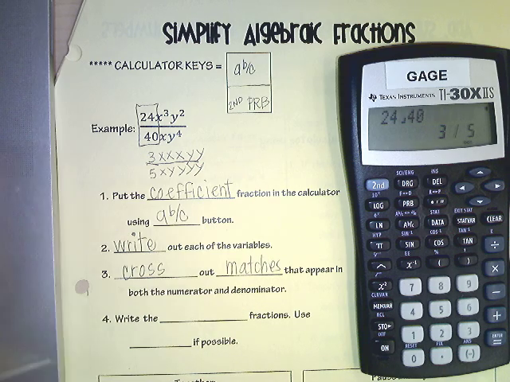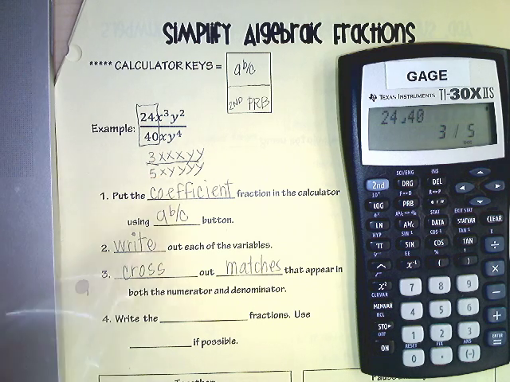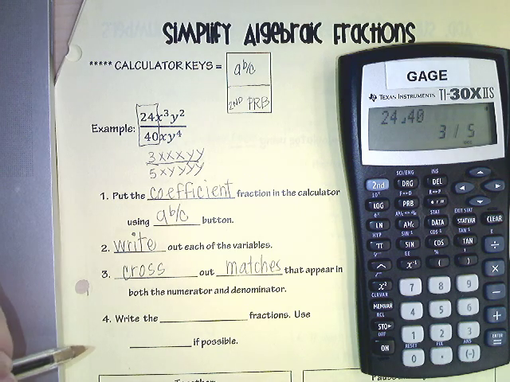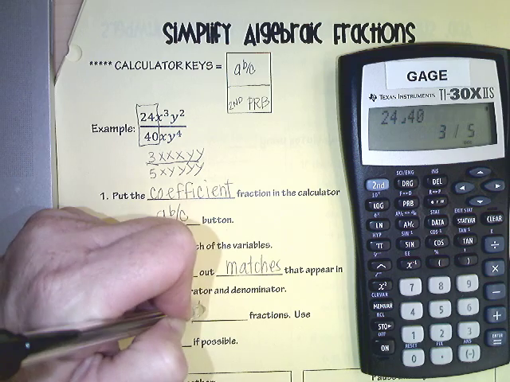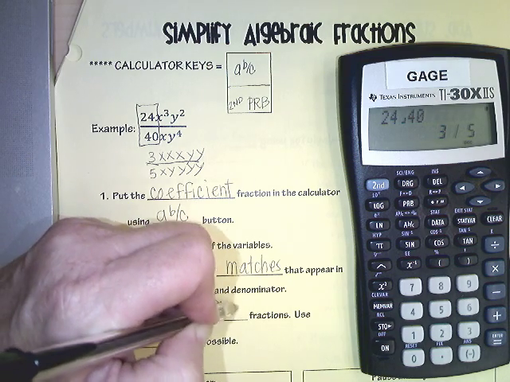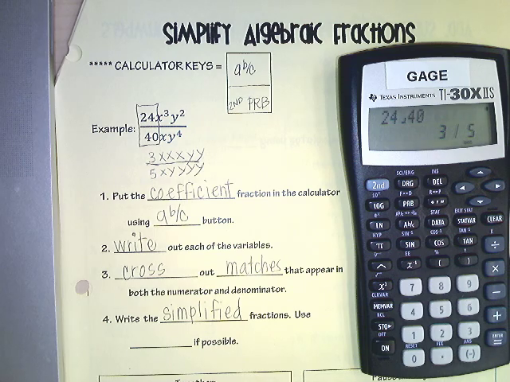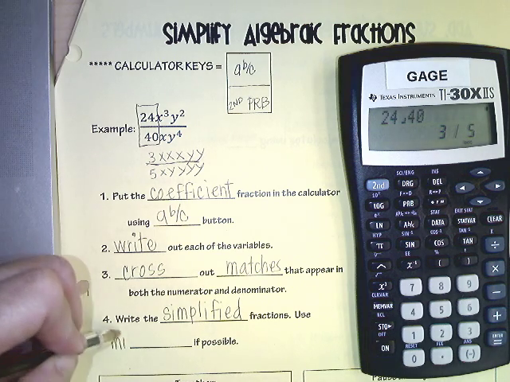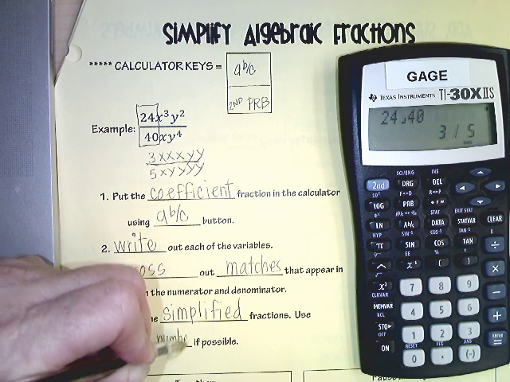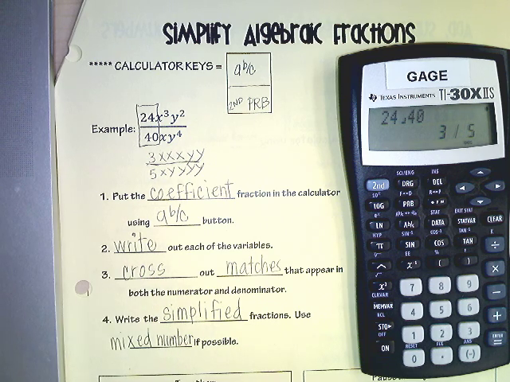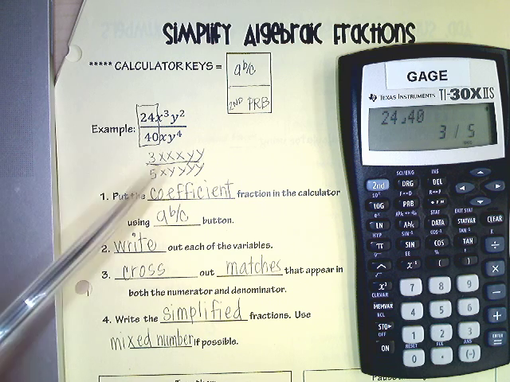I'm going to say matches that are on top of each other, because we know a 7 divided by 7 is a 1. Did you know an x divided by x is a 1? Well, you just learned it. Number 4, write the simplified fraction that you're going to see. Use mixed numbers if possible. You know what a mixed number is because we just did that in the last lesson last week. Try not to use decimals when you've got some letters involved.